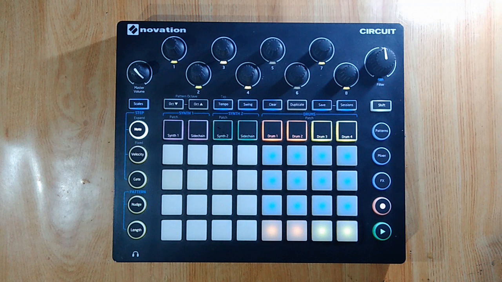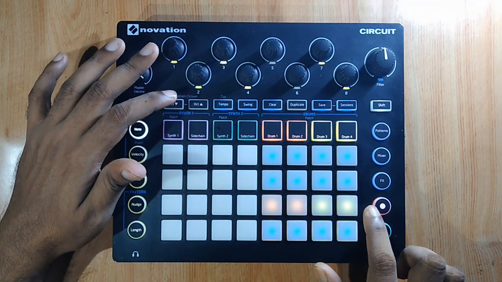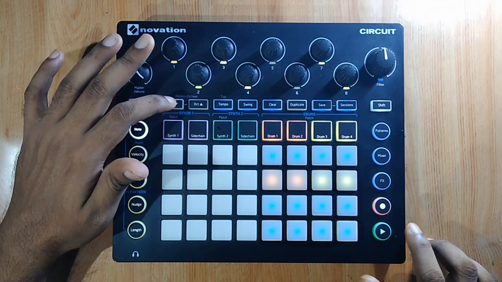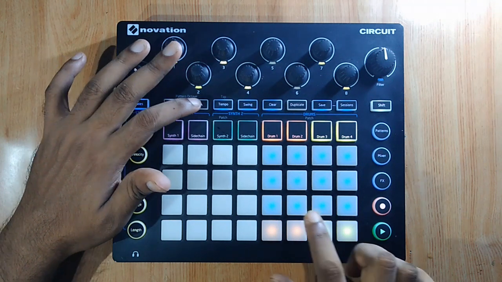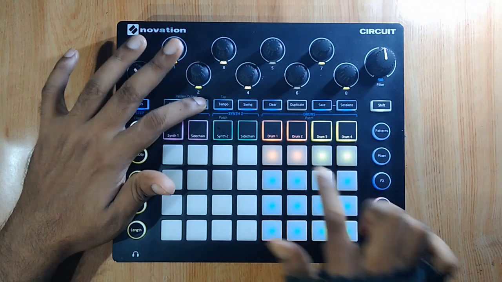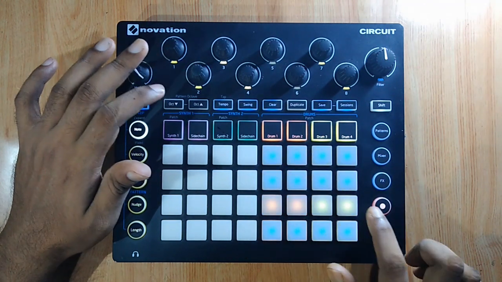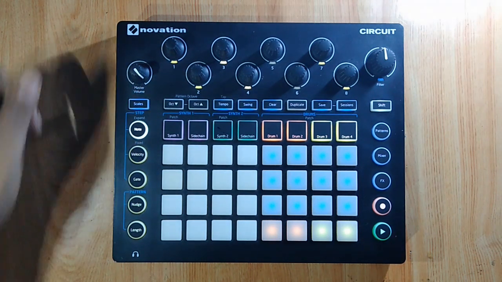Now what about loading samples on these pads? We can make use of the octave buttons to select each row. We can load samples only to the 4 pads of the selected row. The process will remain the same as we did before. The only difference is that whatever sample we select will get loaded on the corresponding pad of the selected row.